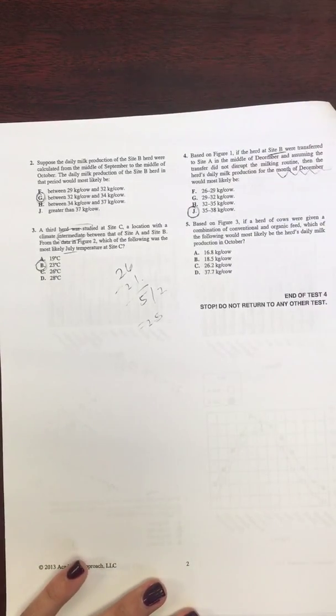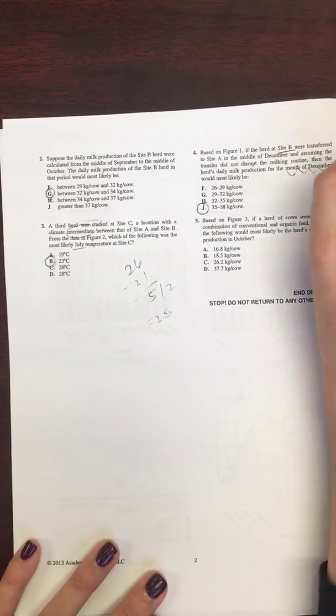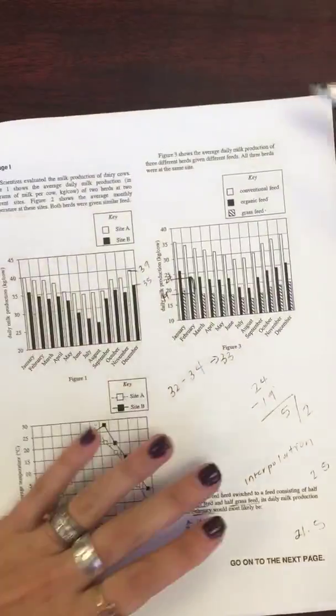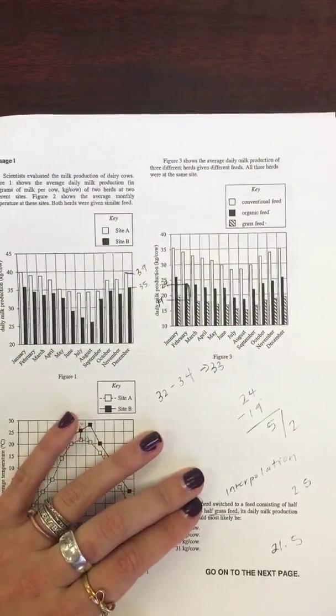Based on Figure 3, if a herd of cows were given a combination of conventional and organic feed, which of the following would be most likely milk production in October? So we're going to go to Figure 3 because that's where it told us, and it's going to be conventional and organic, which means it's going to be in between conventional and organic. Now we're going to go back and look at the month because I forgot it, October.